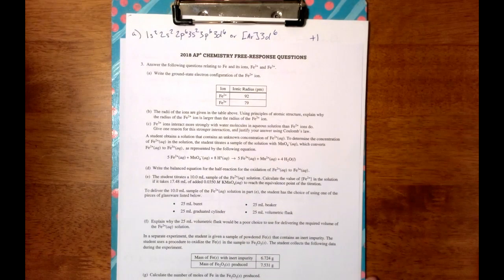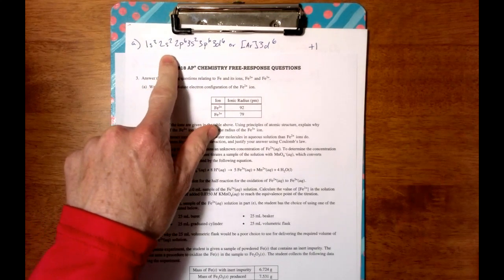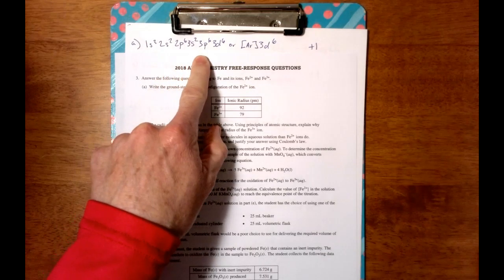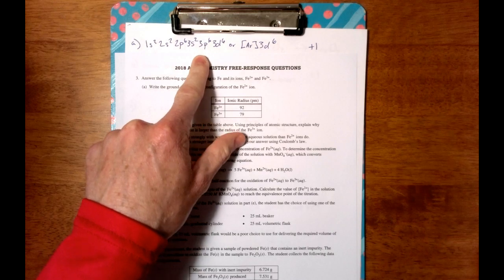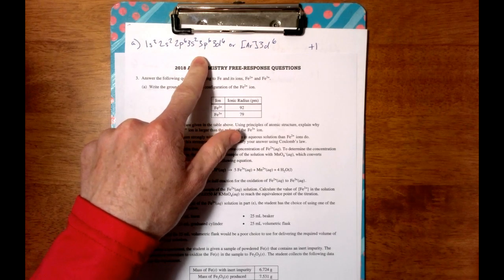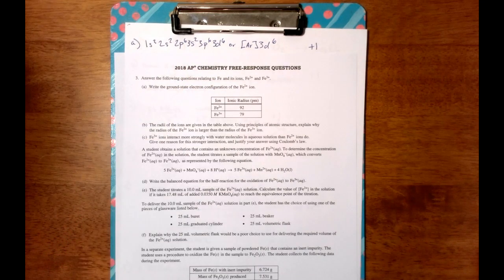So we would just start at the beginning, and we would have 1s2, 2s2, 2p6, 3s2, 3p6. Now, here's where we have to start paying attention. If we were writing the neutral electron configuration of iron, it would be 3p6, 4s2, 3d6. And remember, transition metals are a little unusual. The first electrons they lose come from their s because they lose electrons from the highest occupied energy level first.